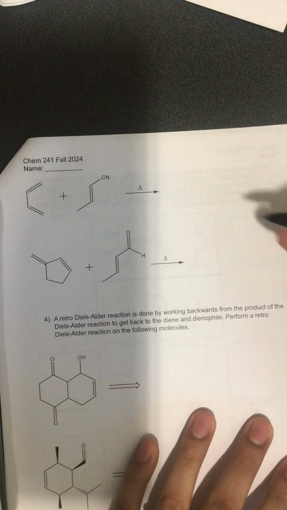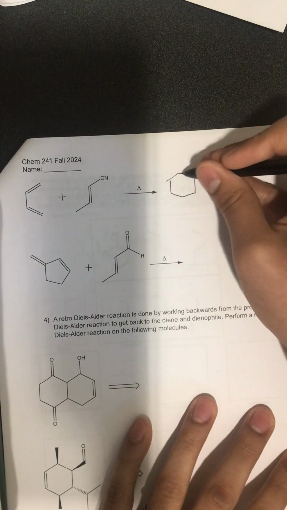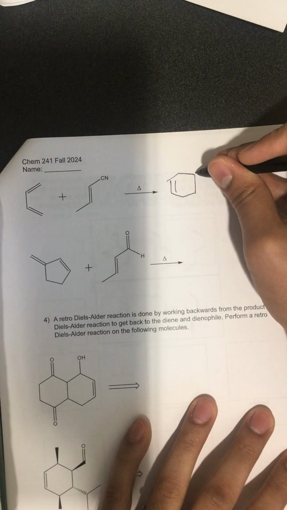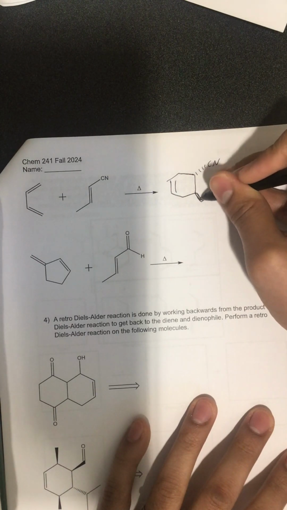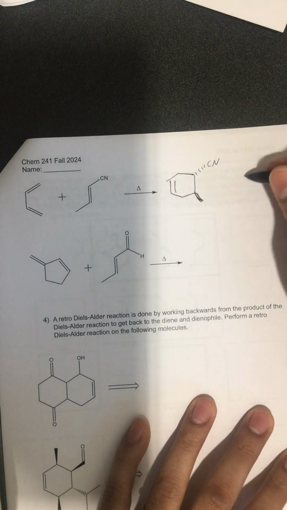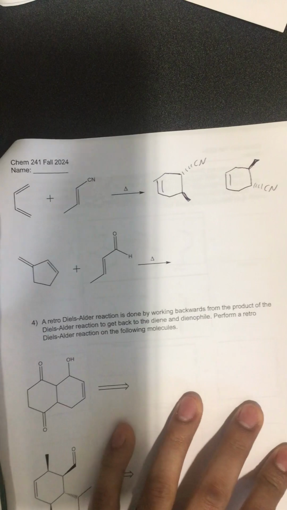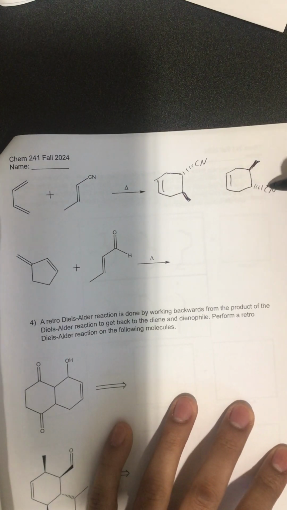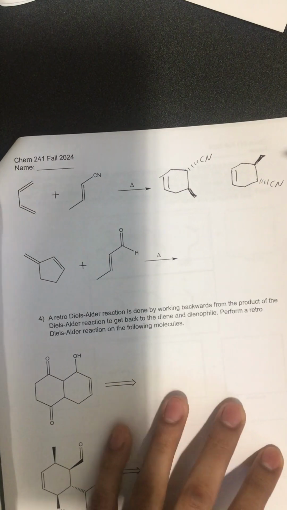All right, last two. This one you're going to get two different products. You're going to get this, and CN this way, but you could also flip this molecule like a pancake. So you should also get, remember the endo rule is making the CN go dashed. So you should also get this. But if you flip this like a pancake, it's going to just be the enantiomer of that. So however you do it, I don't really care.